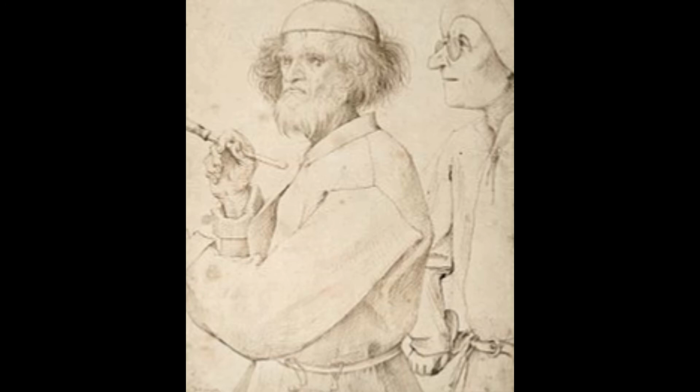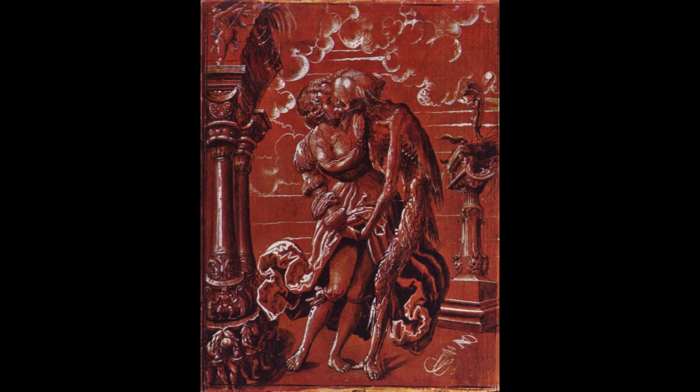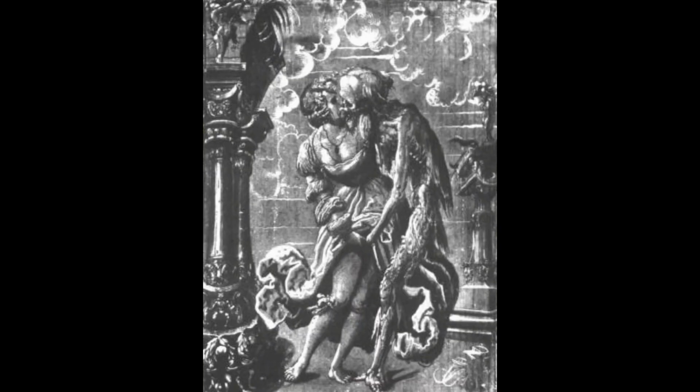Number 6, Death and the Maiden by Nicolas Manuel. This painting details death having sexual relations with a maiden. The theme of death and a maiden can be seen as far back as ancient Greece and is still portrayed in some media.